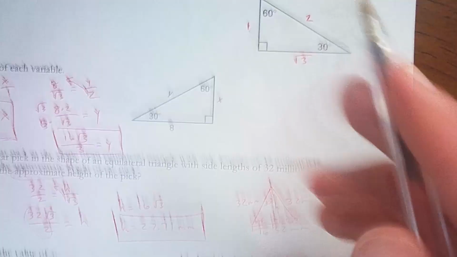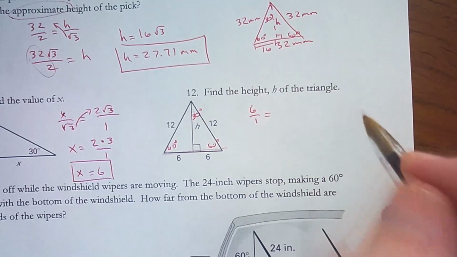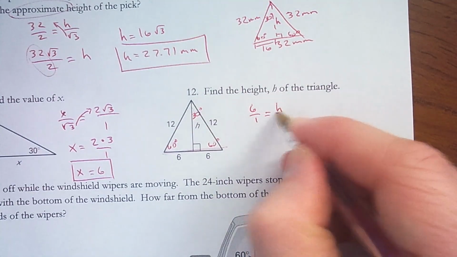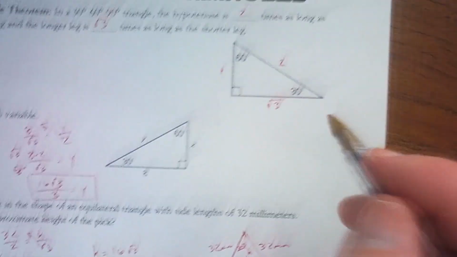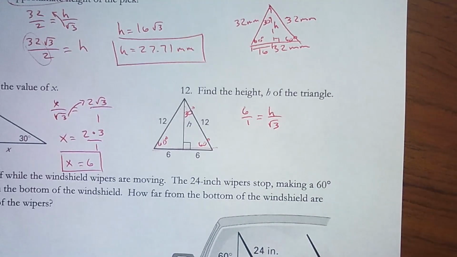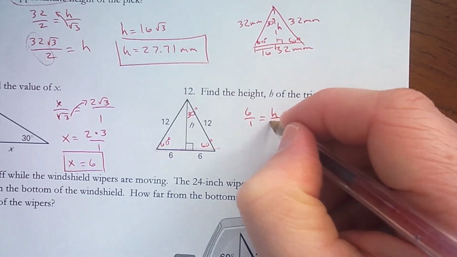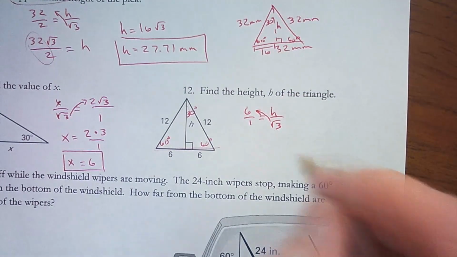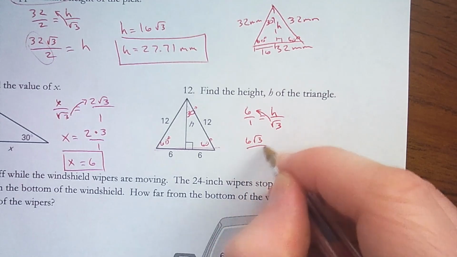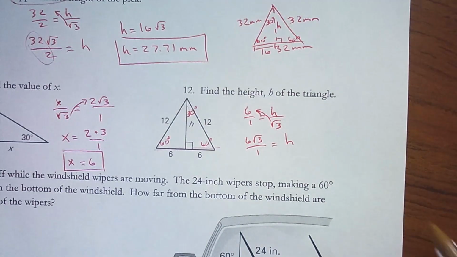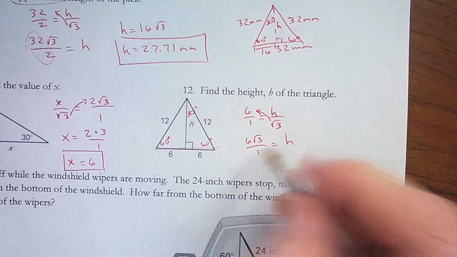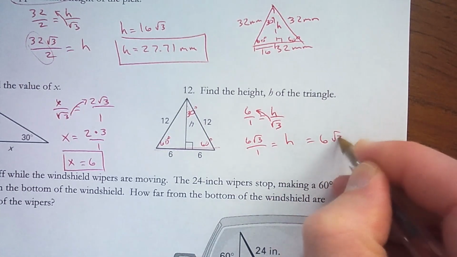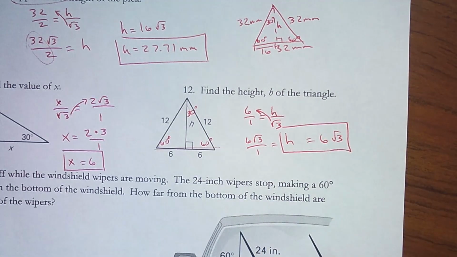So 6 is to a short leg, 1, as h, which is the longer leg, is to the longer leg here, square root of 3. Okay, now let's just multiply this across, and we get 6 times the square root of 3 over 1 equals h. 6 times the square root of 3 over 1 is 6 times the square root of 3.